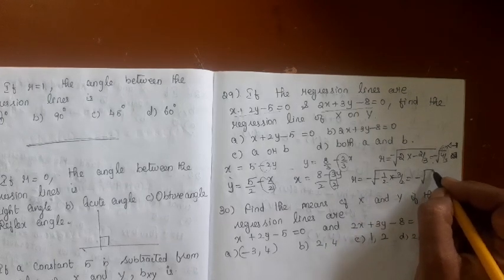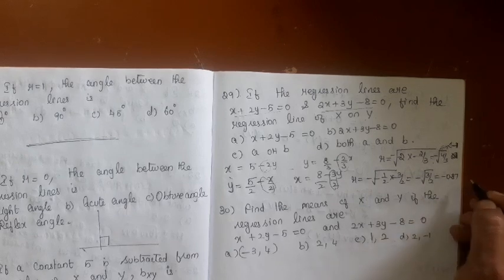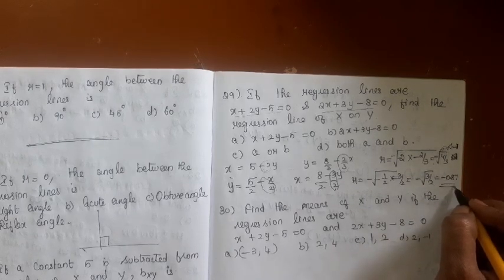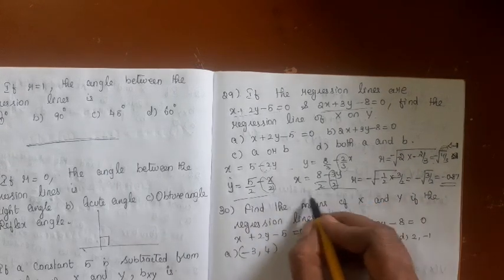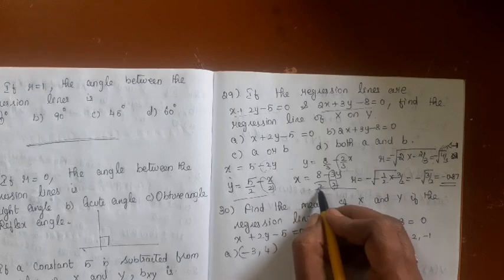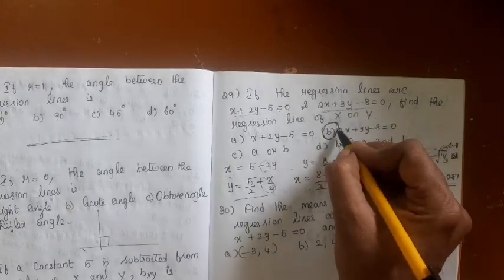Minus square root of 3 by 4 gives minus 0.87, which is in the admissible range, between minus 1 and plus 1. So this assumption is correct. Which is the equation of x on y? The second equation. So the answer is B.